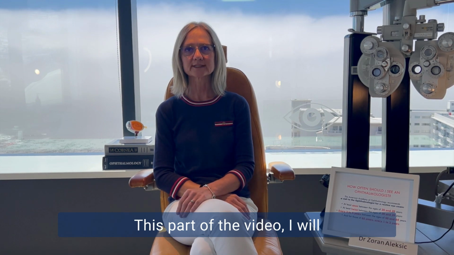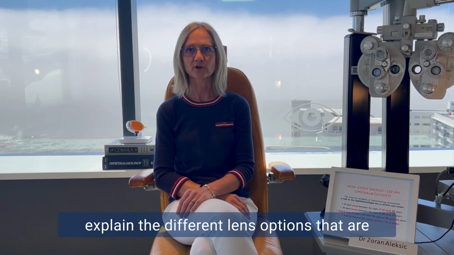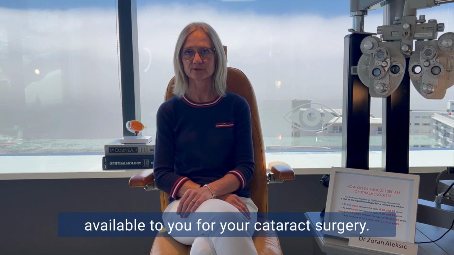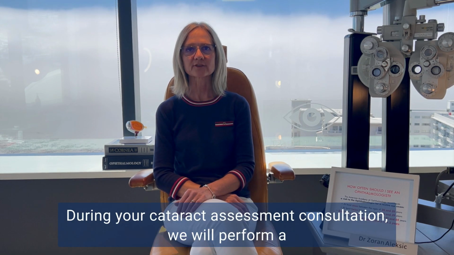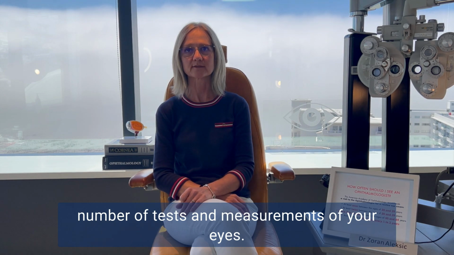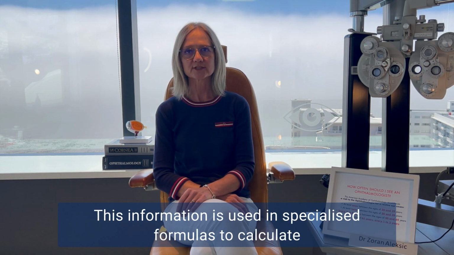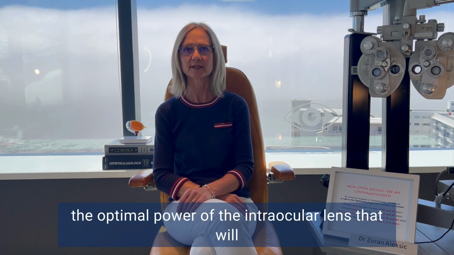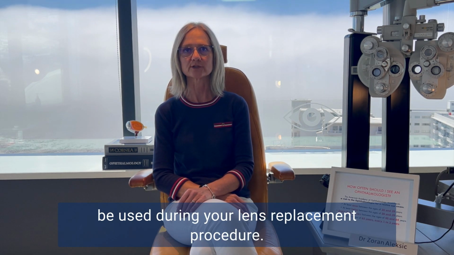Of the video, I will explain the different lens options that are available to you during your cataract surgery. During your cataract assessment consultation, we will perform a number of tests and measurements of your eyes. This information is used in specialized formulas to calculate the optimal power of the intraocular lens that will be used during your lens replacement procedure.